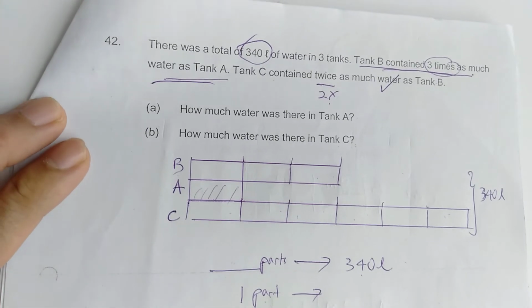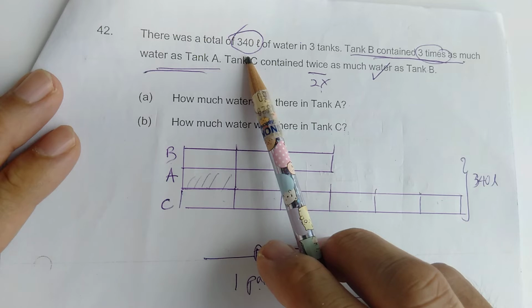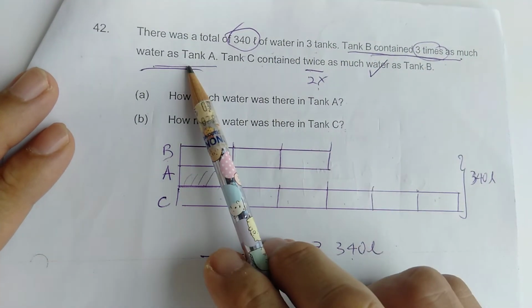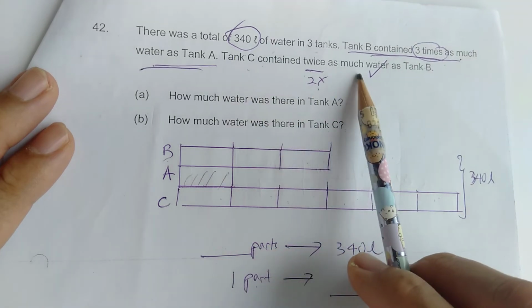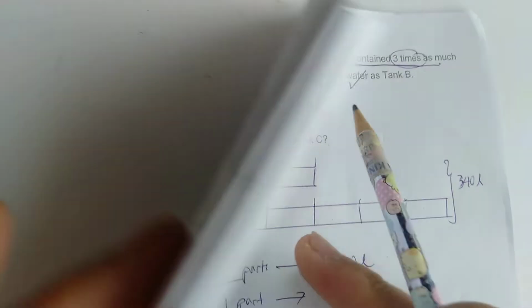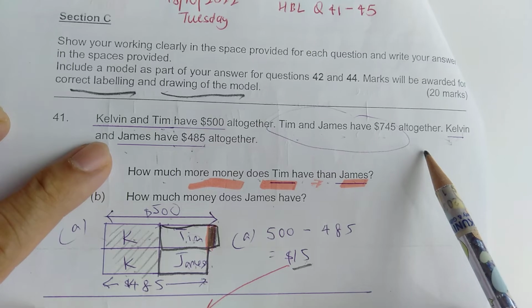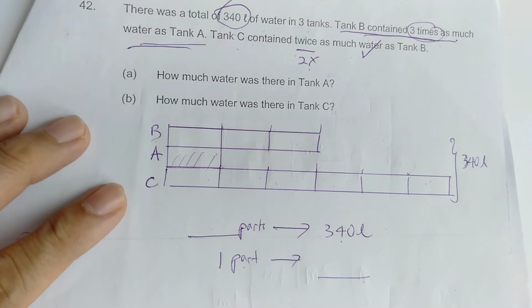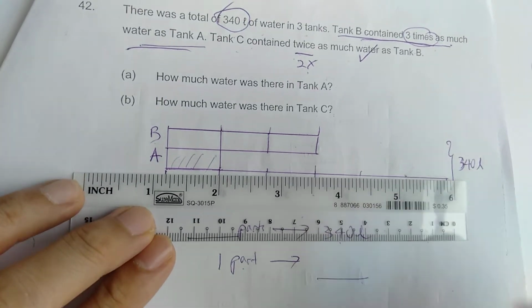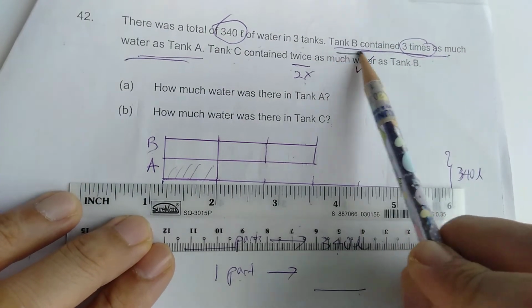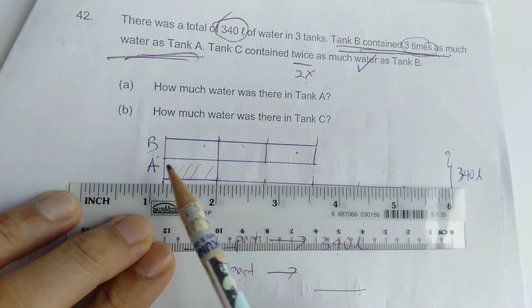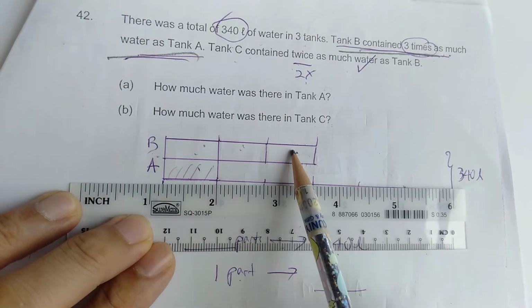Question 42. There were a total of 340 liters of water in 3 tanks. Tank B contains 3 times as much as tank A. Tank C contains twice as much water as tank B. Very similar to the earlier very confusing description. So we just need to draw them out. I compare B and A first. So B and A, this part, 3 times as much, right? So B, 3. A, 1. That's the meaning of 3 times as much.